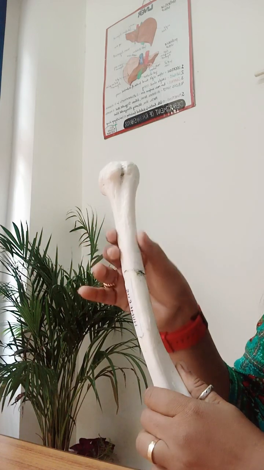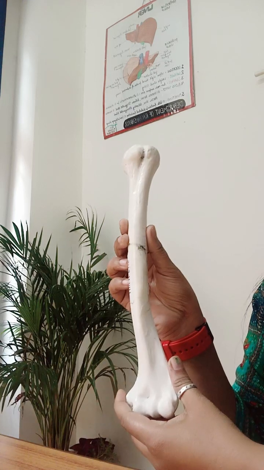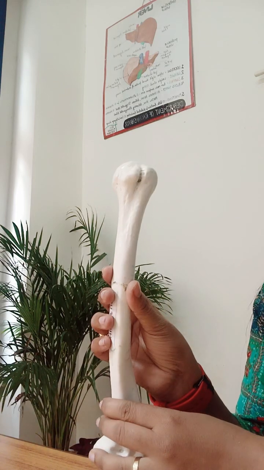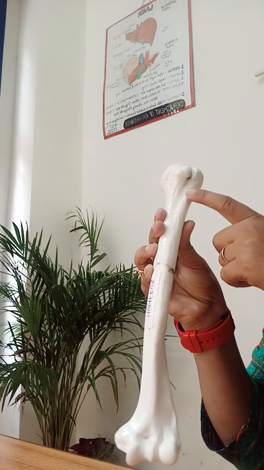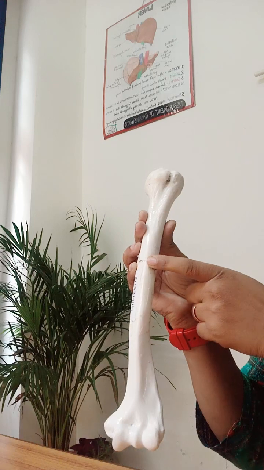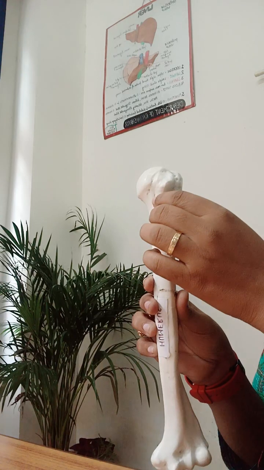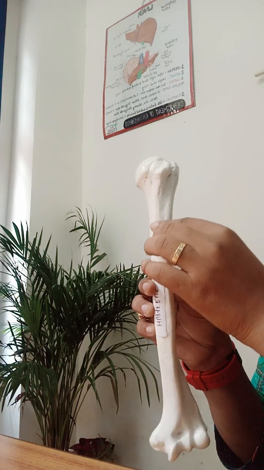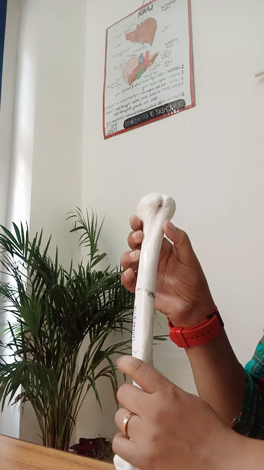The upper part of the shaft is round and cylindrical, and the lower part of the shaft is triangular and thin. So the shaft has three borders and three surfaces. The anterior border starts from the lateral lip of the intertubercular sulcus, and the medial border starts from the lesser tubercle. And this is the lateral border.